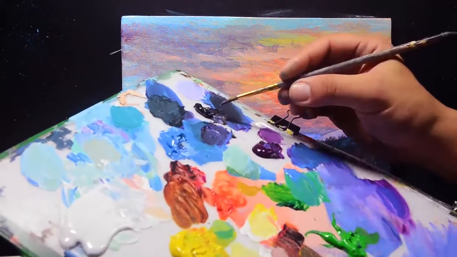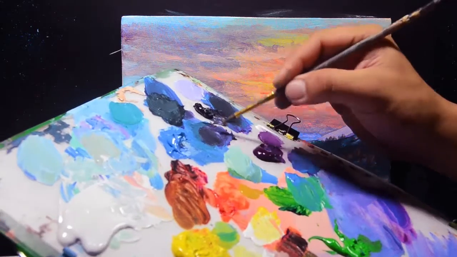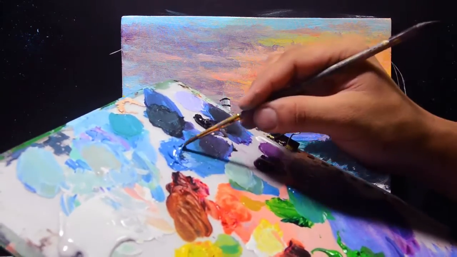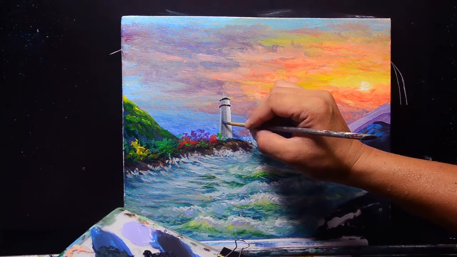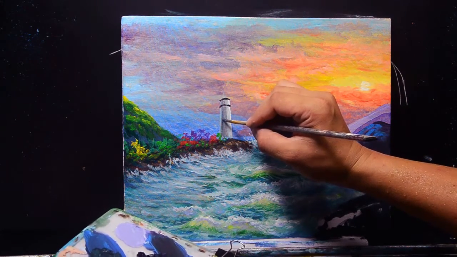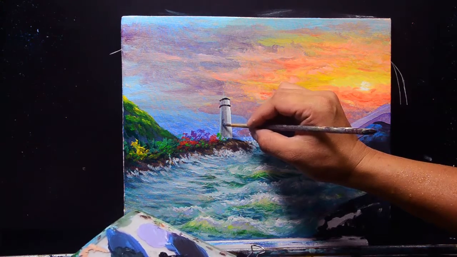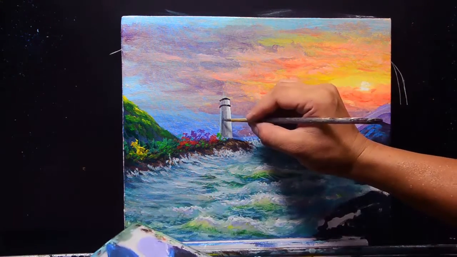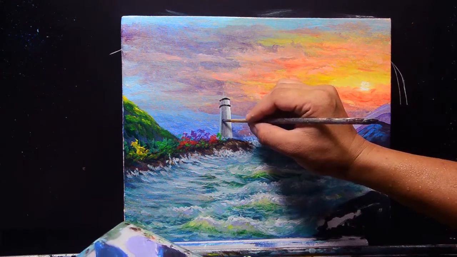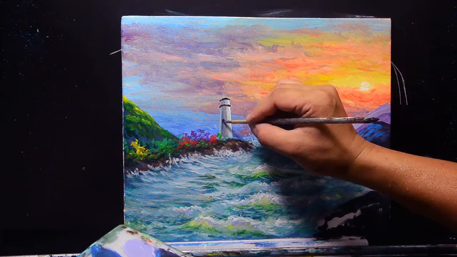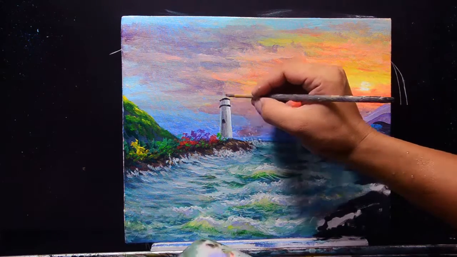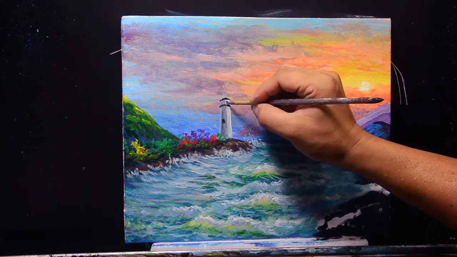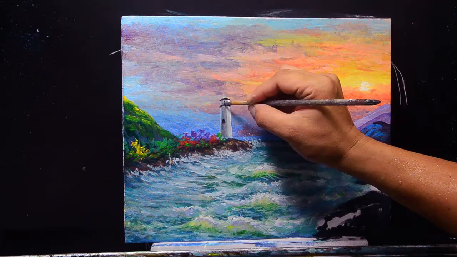I'm going to use the darker violet or the darker blue violet here for this small window of this watchtower, or just paint directly the Mars black. Just there. Also this one here, the design of this watchtower.